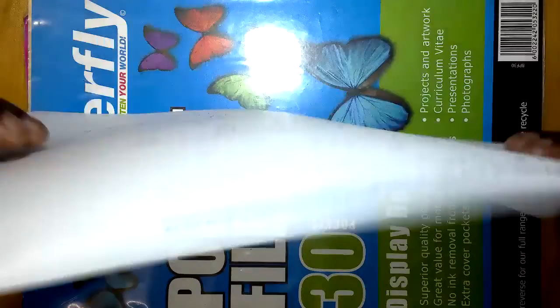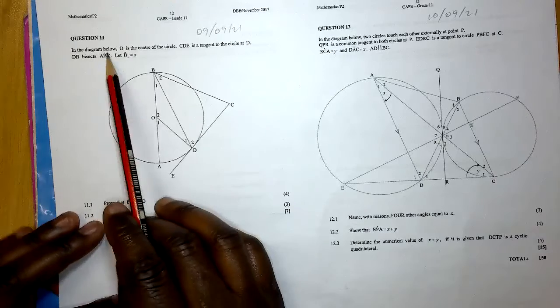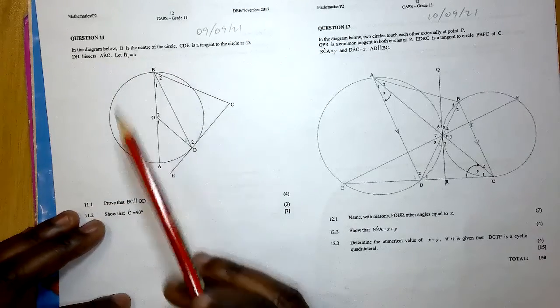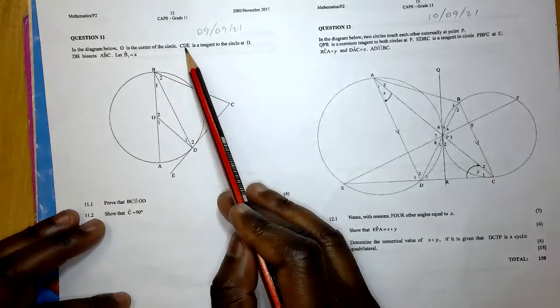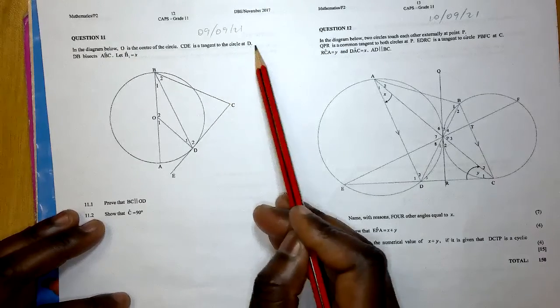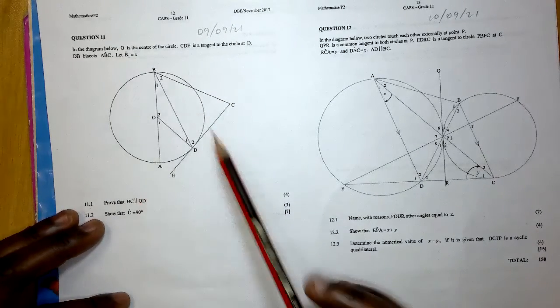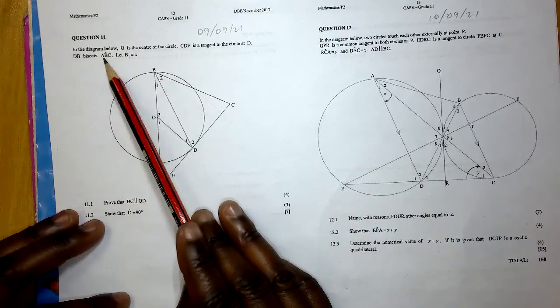Now let's go to the next question here. In the diagram below, O is the center of the circle. Okay, now we're told that CDE is a tangent to the circle at D. DB bisects angle ABC.